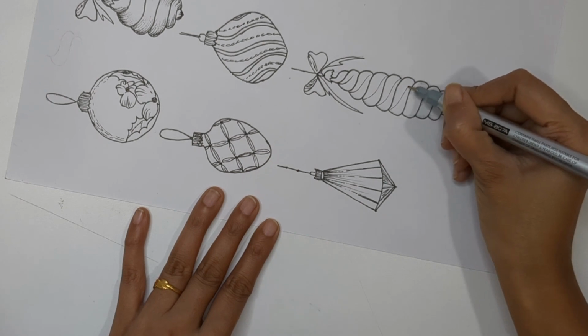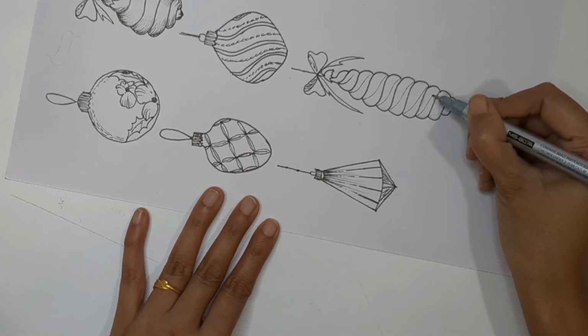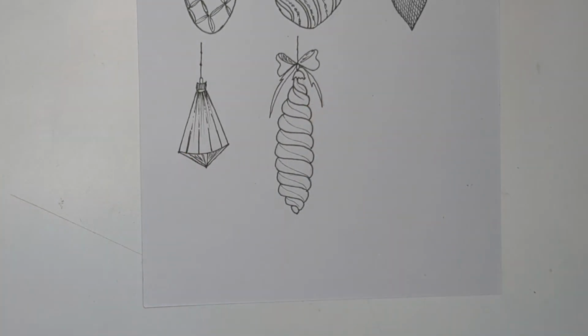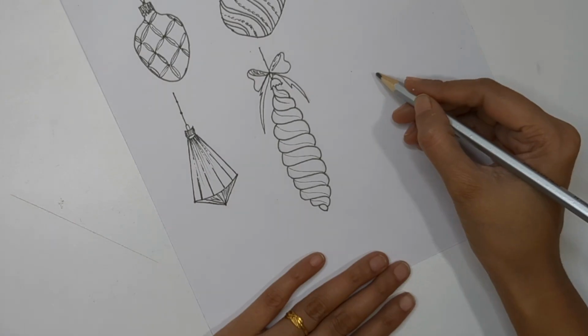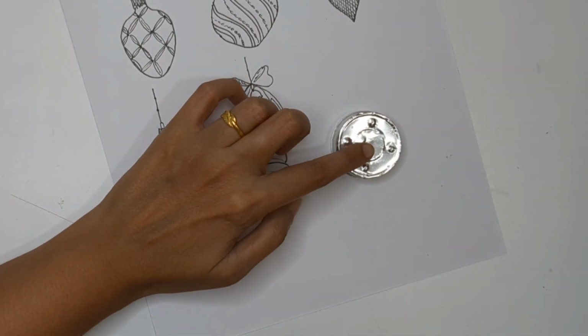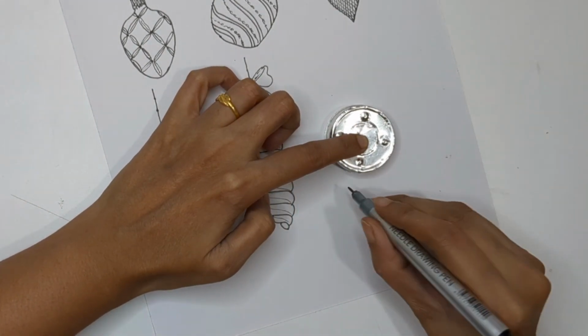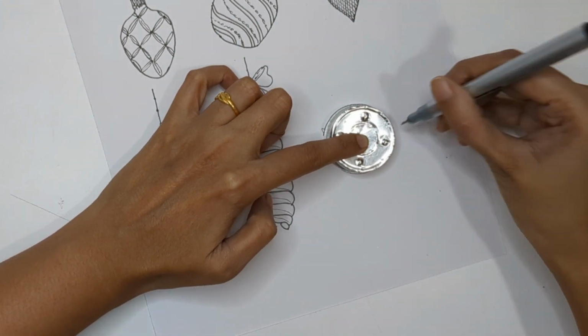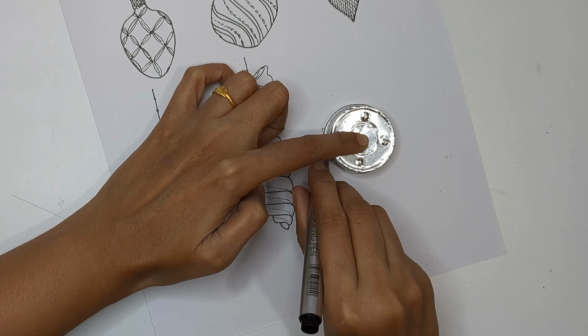You can do some shading as well if you want to, but I want to keep it simple for now, so I'm keeping it like that. Now let's create the last one. Again, I'm keeping this one simple. This one is again a round bulb, the simplest one, but this one is on the floor, not hanging, right?